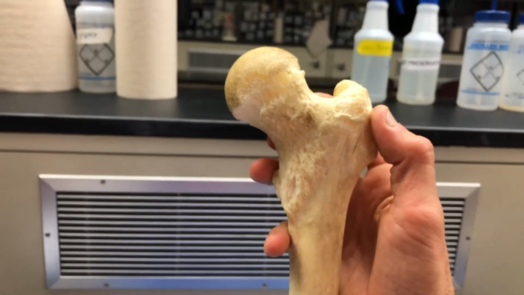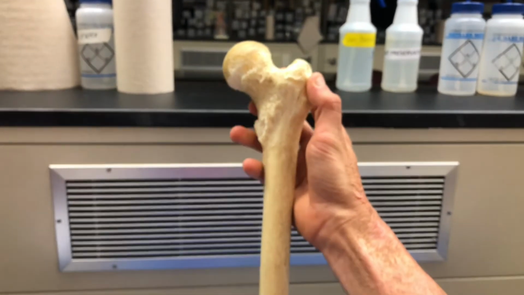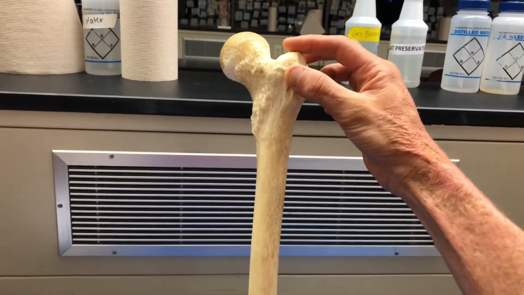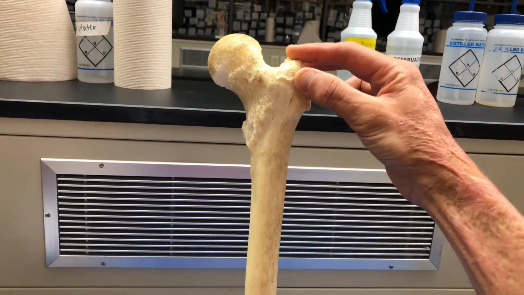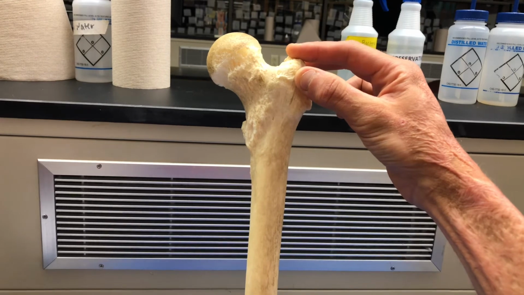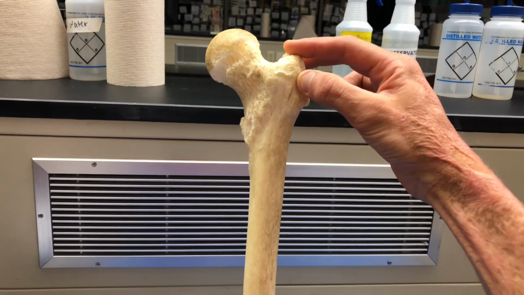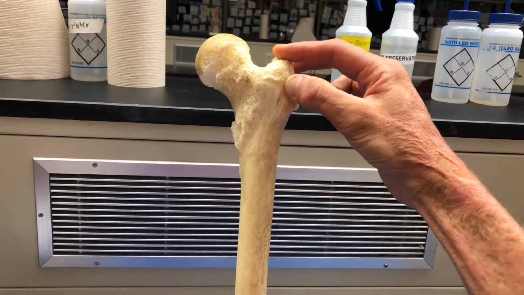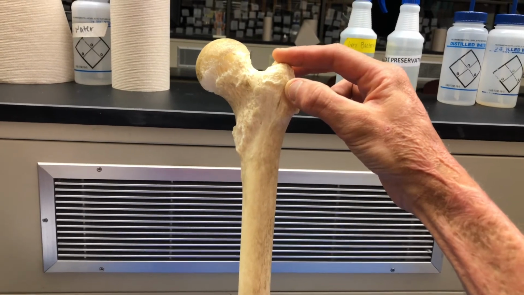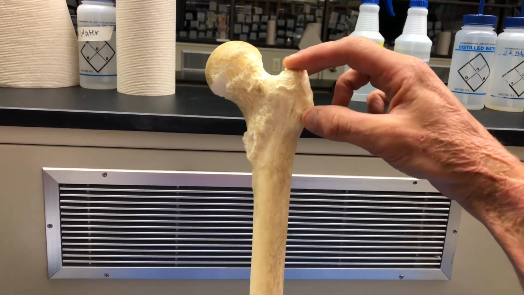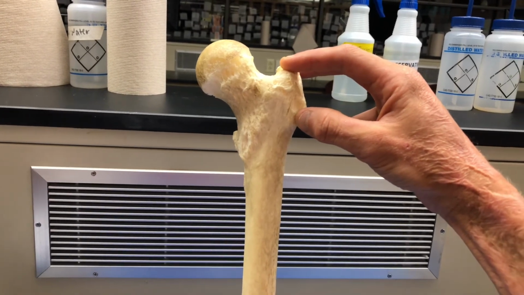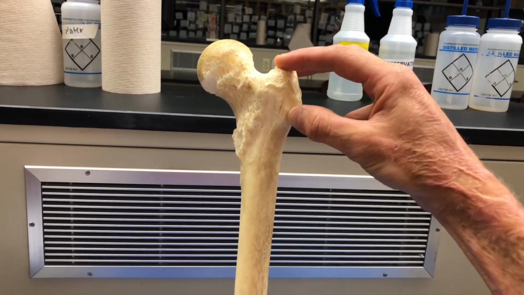Number 4 on your checklist, if we move from an anterior view of this bone, we're going to see one large structure sitting just lateral to the head. This is called the greater trochanter. Again, it's going to serve as attachment sites for some muscles like the gluteal muscles, but we'll get to those later. The key thing that I want you to know here is that it's going to be the largest protuberance, lateral to the head, the greater trochanter.